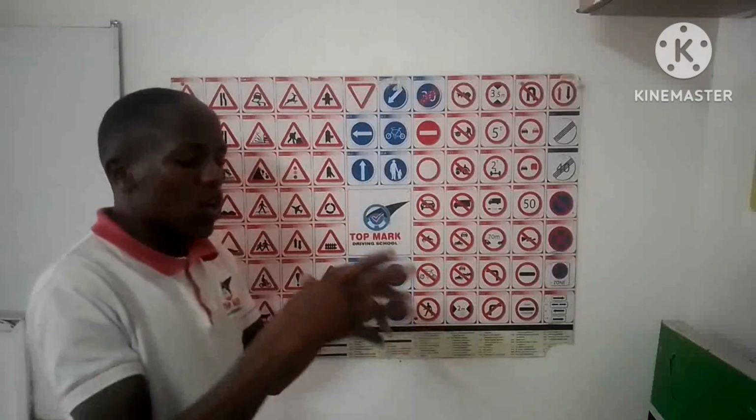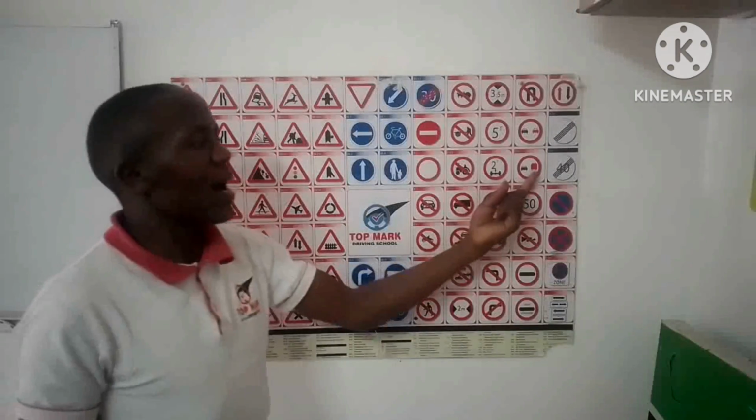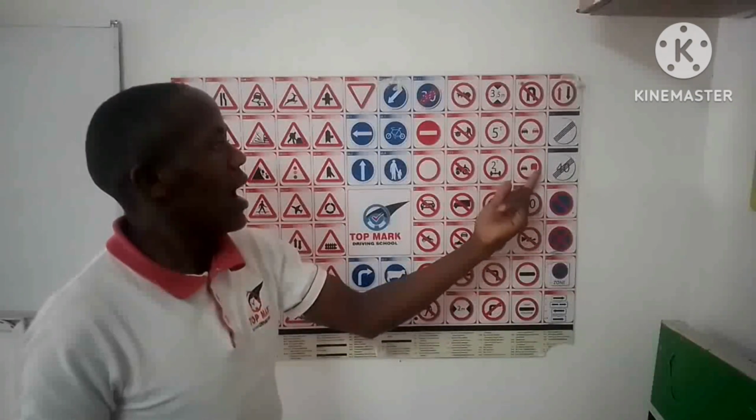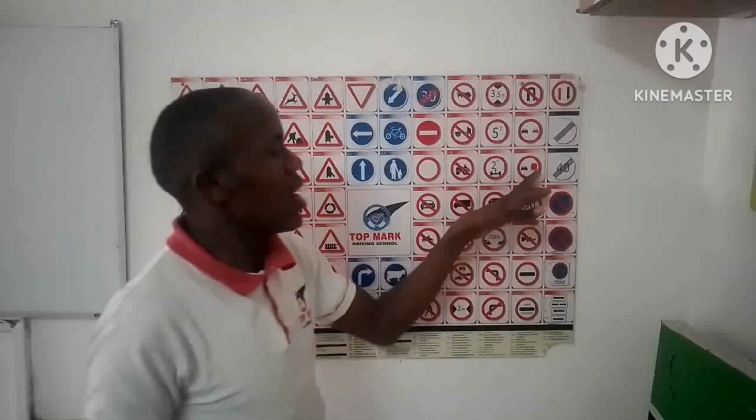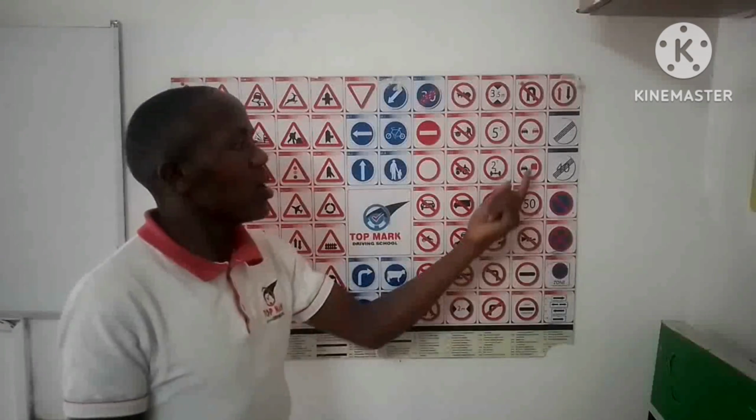Okay? We can check on this one. We are told that the goods vehicle, yes, the one in red, that is the one the sign is speaking to. The one in red, that's a goods vehicle. You are not supposed to overtake.